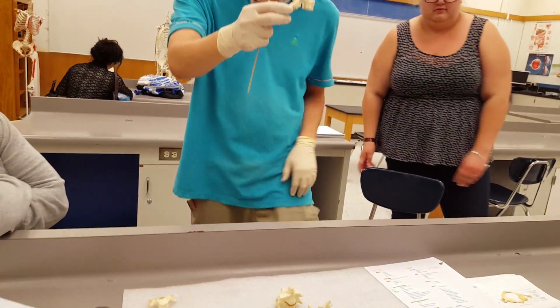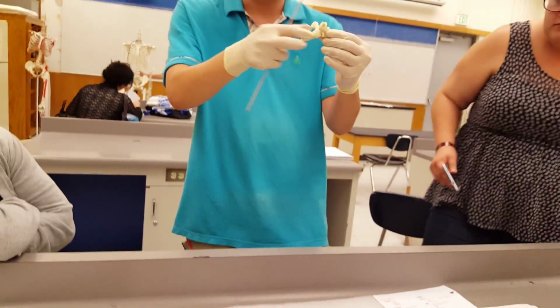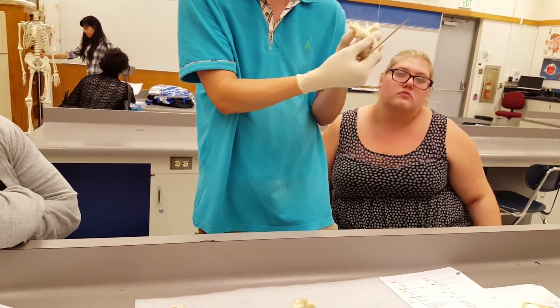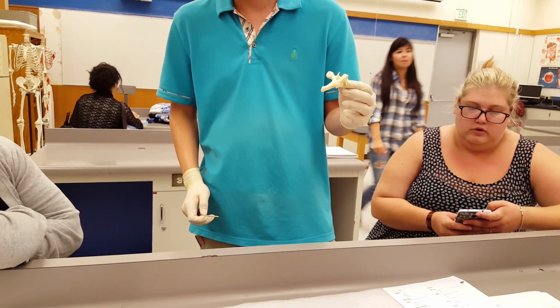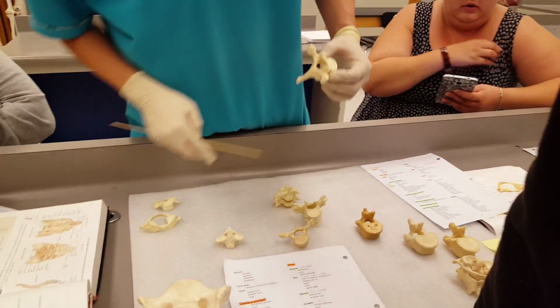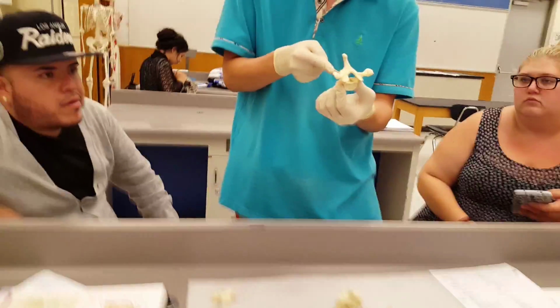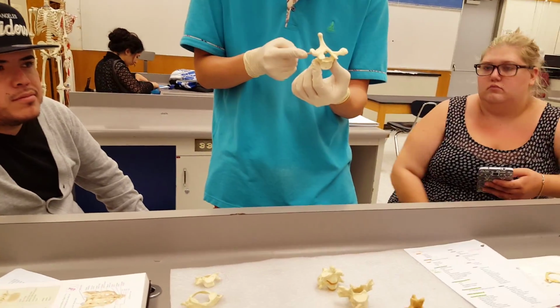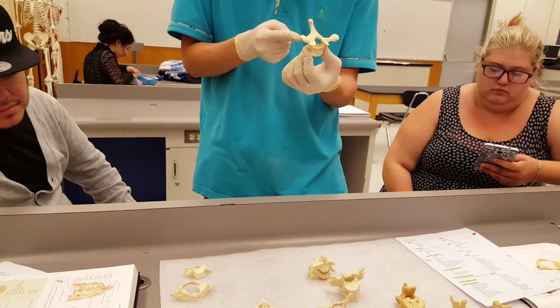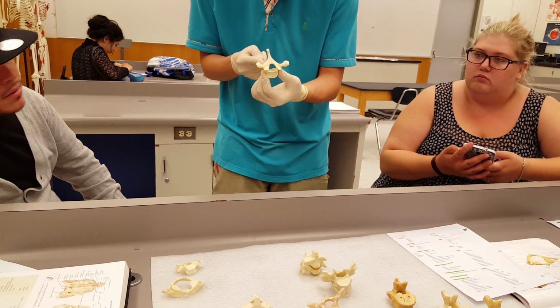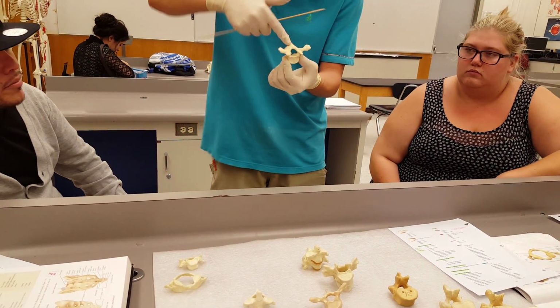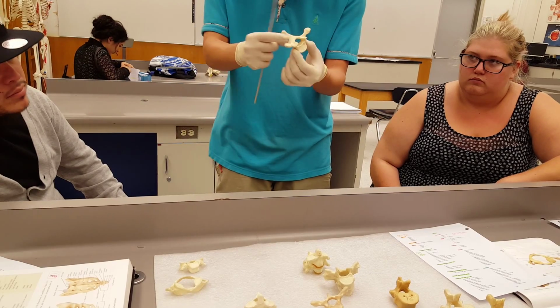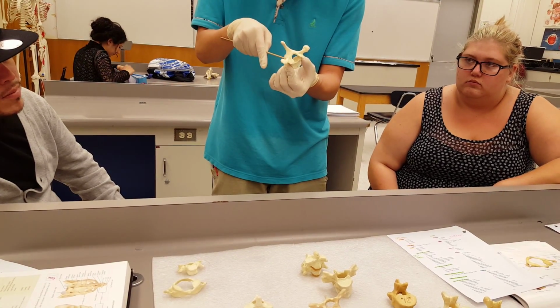And the next one is the spinous process. This part right here that juts out, that's the spinous process. The next one is the pedicle and the lamina. I forgot which one's which. So the pedicle is kind of like the walls, and the lamina is the top part. It's the ceiling. So here's the pedicles, on the side, and here's the lamina. Here's the top. Think of this whole part as the roof of the vertebrae. That's the lamina. Here's the pedicle.